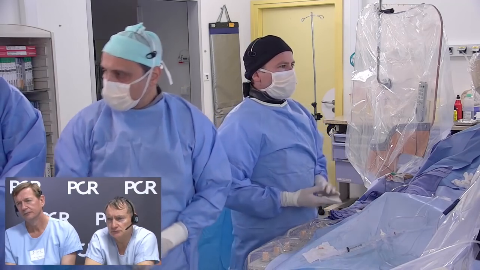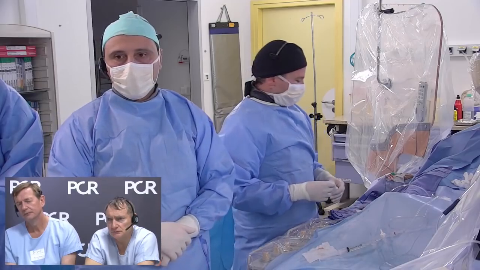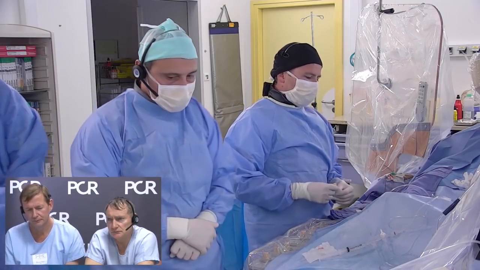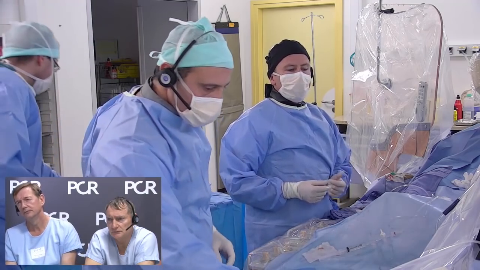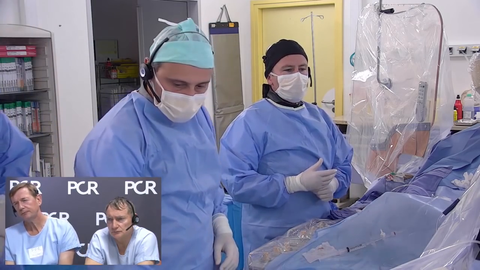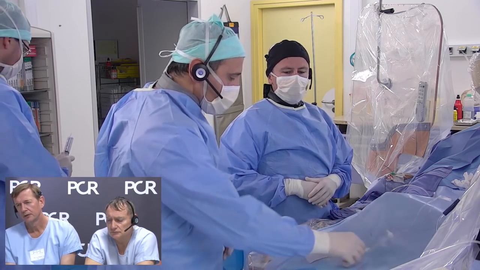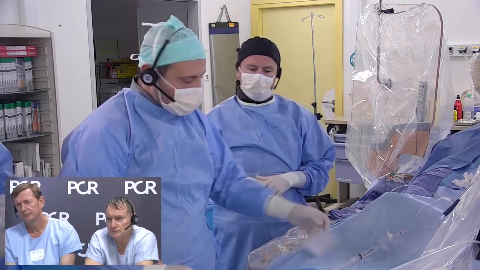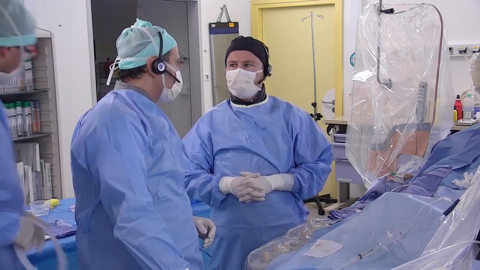For this lesion I don't think I need it, but if I had failed to advance it, our option would have been to use a microcatheter, or even a small over-the-wire balloon, to exchange the workhorse wire with the ROTAWire. Nicolas, I think now we need to decide on our rotablation strategy, and first of all, we need to decide on the burr size.